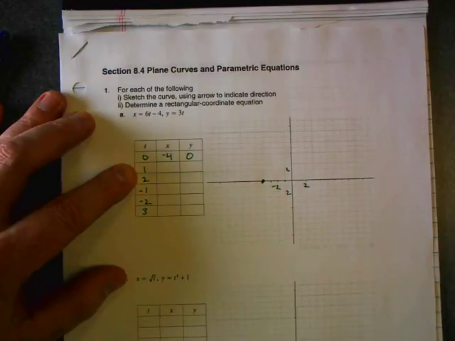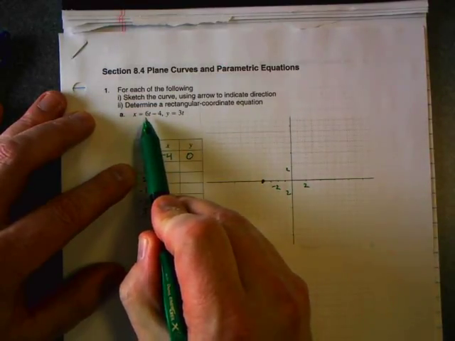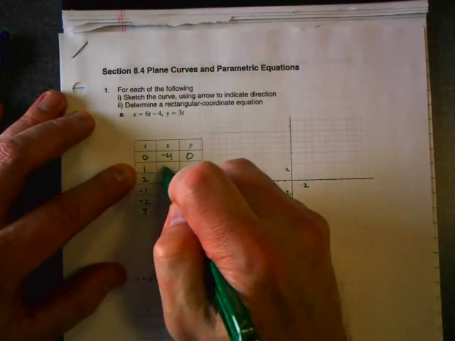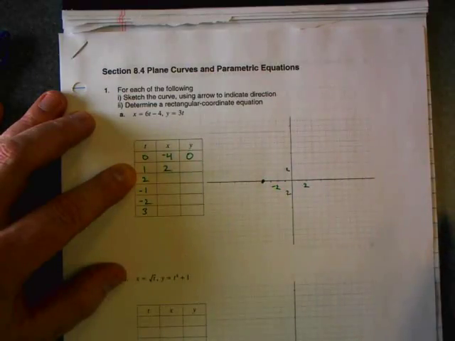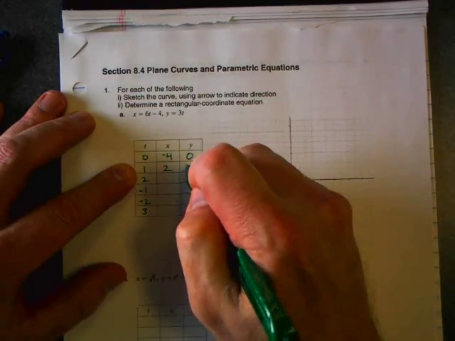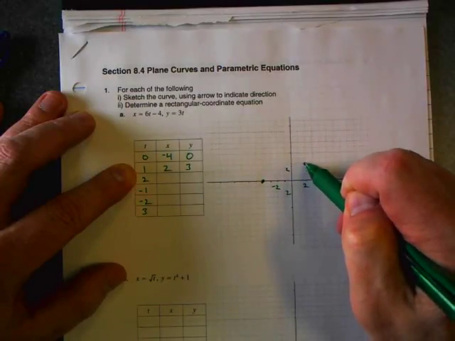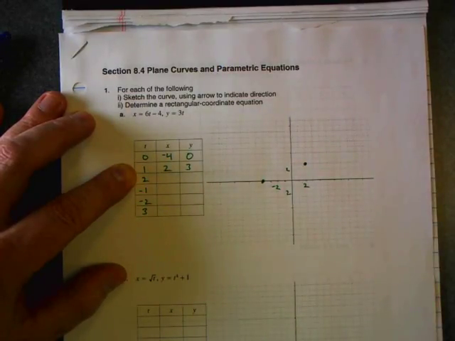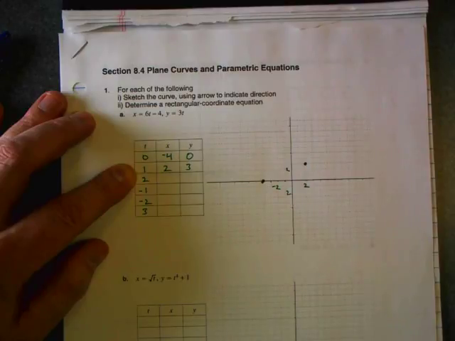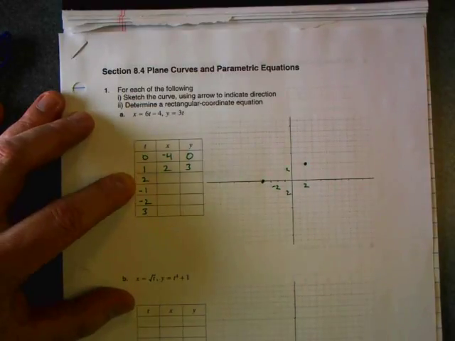All right, now plug in 1. When I plug in 1, I get 2. And here when I plug in 1, I get 3. So then I've got the point 2, 3. You'll see how much you like that when we get to the next group of problems.